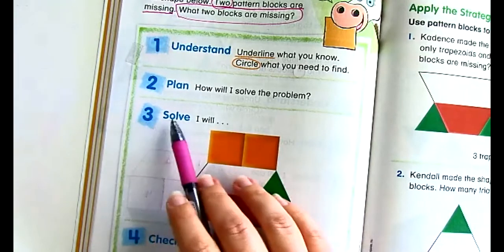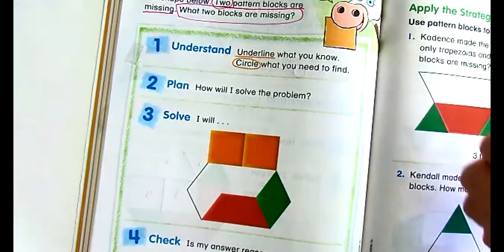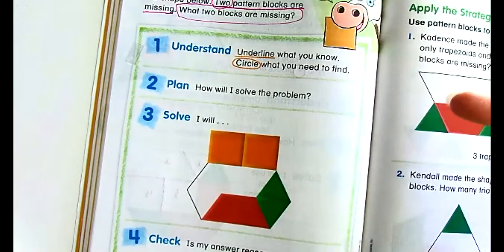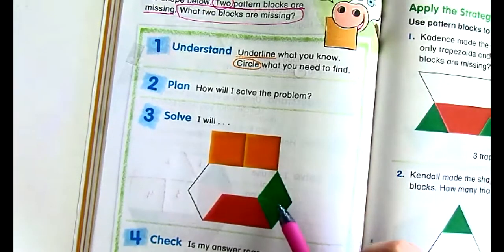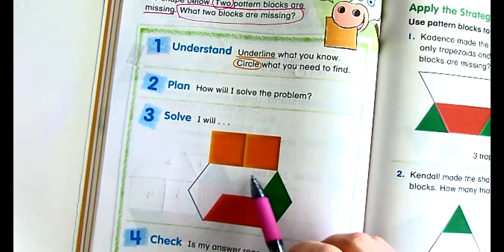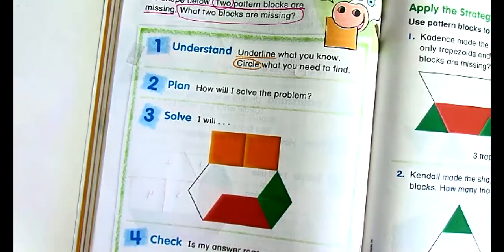Now let's go ahead and do step 3. Let's solve. I will use logical reasoning, and I'm going to use pattern blocks to solve this problem. So I know that Angel uses 6 pattern blocks. So 1, 2, 3, 4 of them are already drawn, and 2 of them are missing. So I need to think about these 2, this space right here, and which 2 shapes would fit into here.